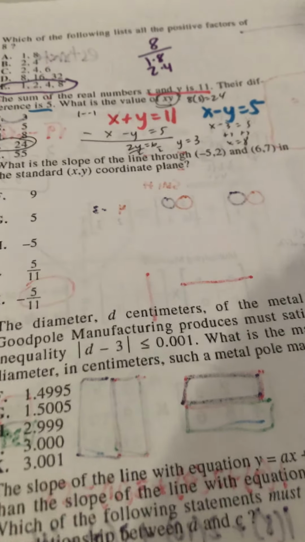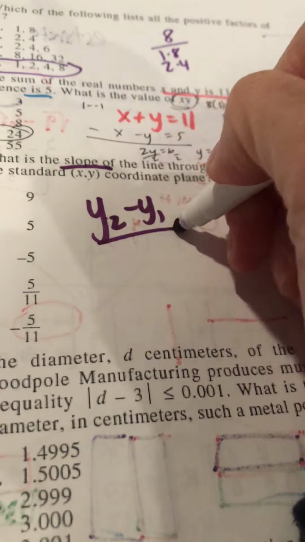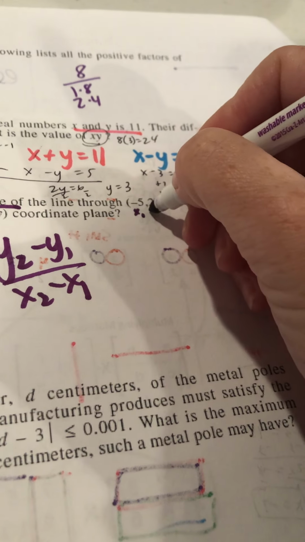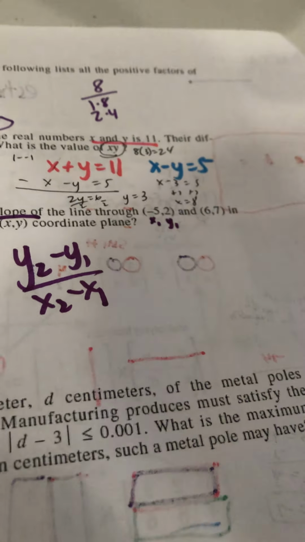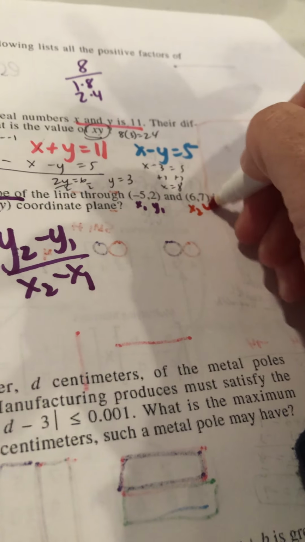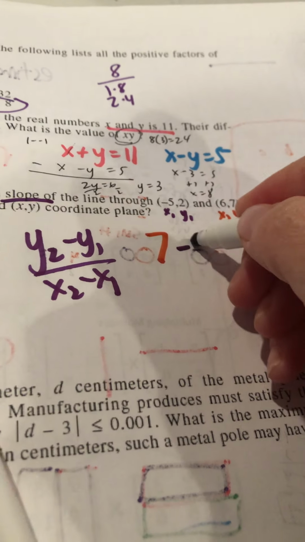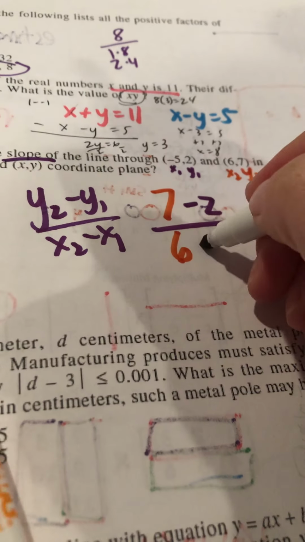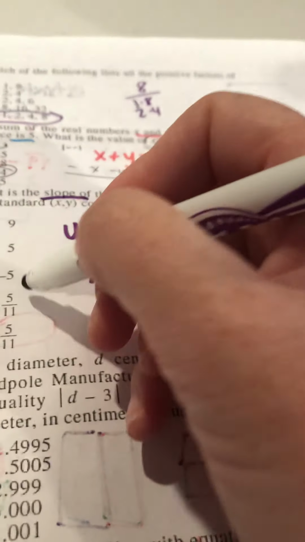Okay, the next one says, what's the slope? Slope is y2 minus y1 over x2 minus x1. This is my first point, x1, y1. This is my second point, x2, y2. And so y2 minus y1 is 7 minus 2, over x2 minus x1, which is 6 minus negative 5. So you would have 5/11ths, or J.